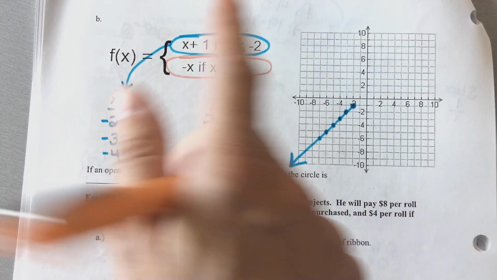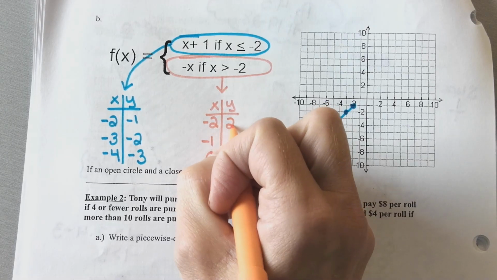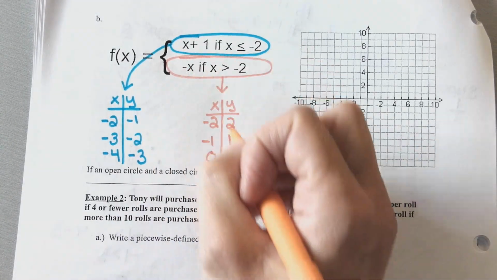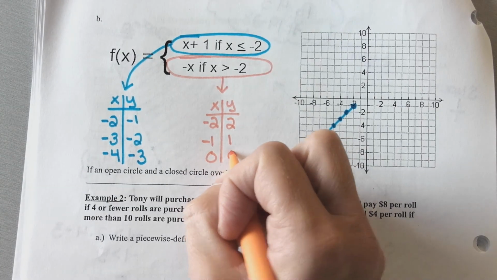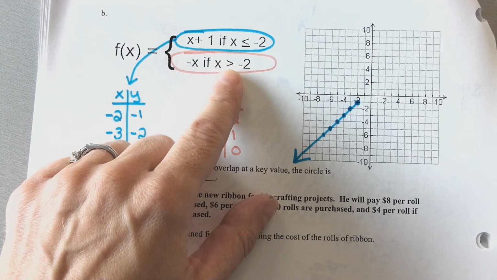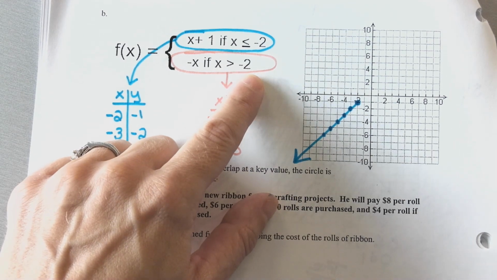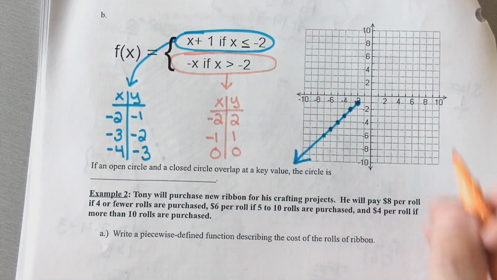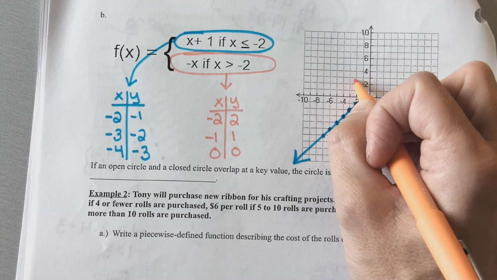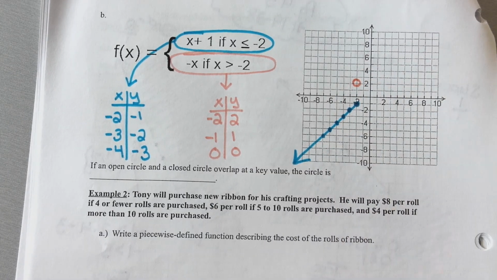Negative 2 is really what? Positive 2. Yeah. Negative 1? 1. And then negative 0, that's not really a thing. So 0. Again, it's starting at an open circle because it can't be at negative 2, but it can be anything bigger than that. So I'm going to go to negative 2, positive 2, and I've got an open circle.